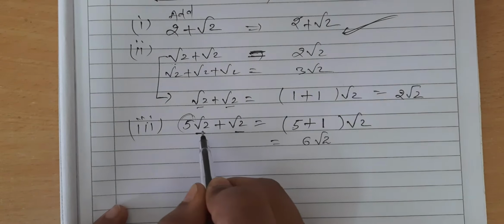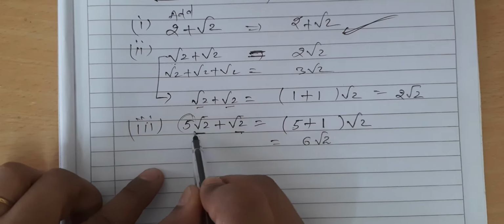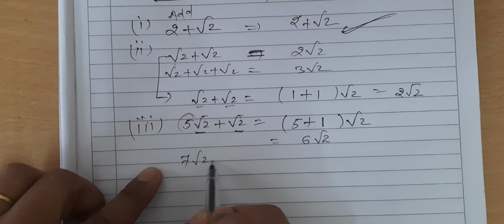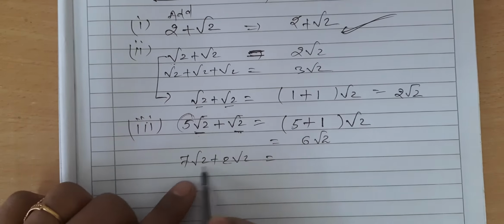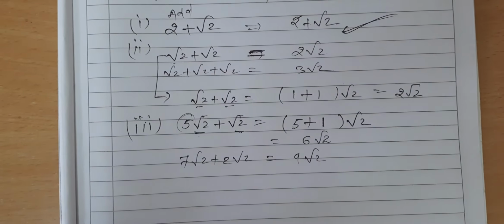So if the number within the root is same, then we can add directly. 5 root 2 plus 1 root 2 is 6 root 2. 7 root 2 plus 2 root 2, both are root 2, so 7 plus 2 is 9. So the answer is 9 root 2.